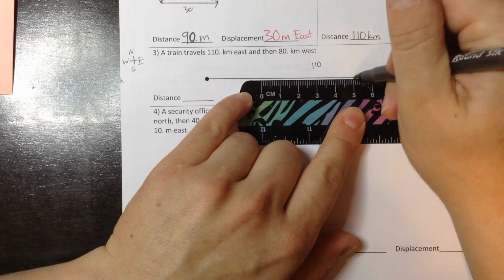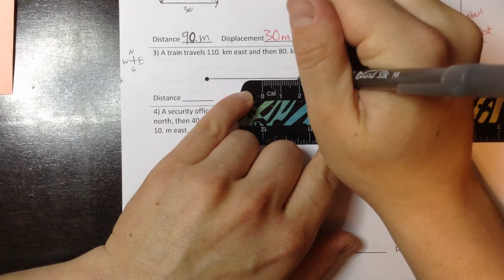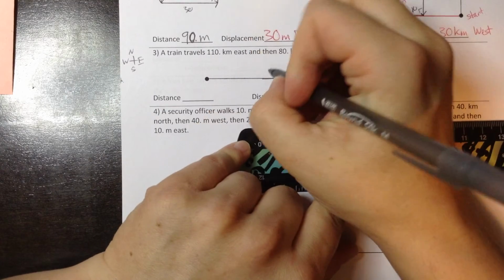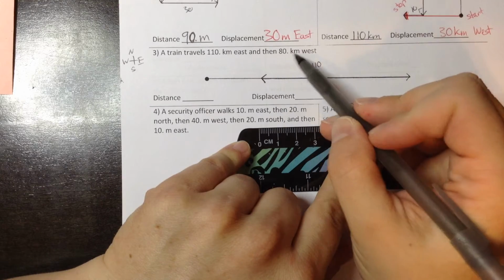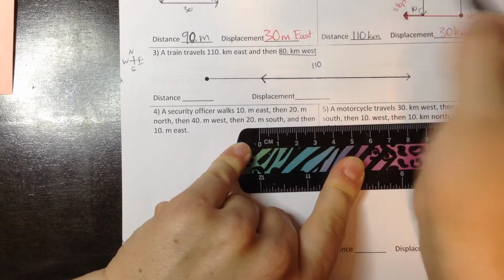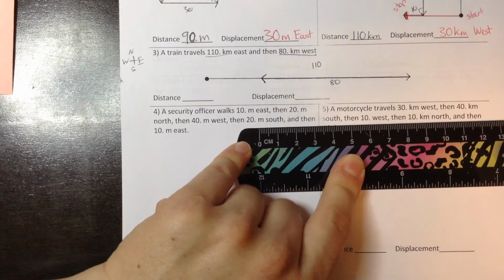10, 20, 30, 40, 50, 60, 70, 80. Alright, so 8 centimeters backing up. Make it a little arrow pointing west so that you know that 80 is going west. So 110, this one's 80.